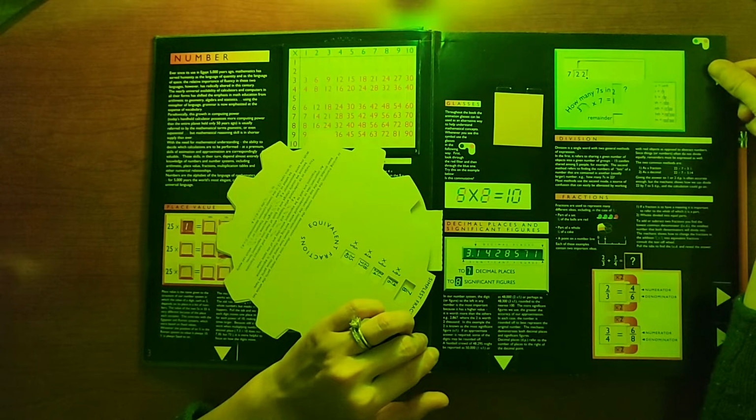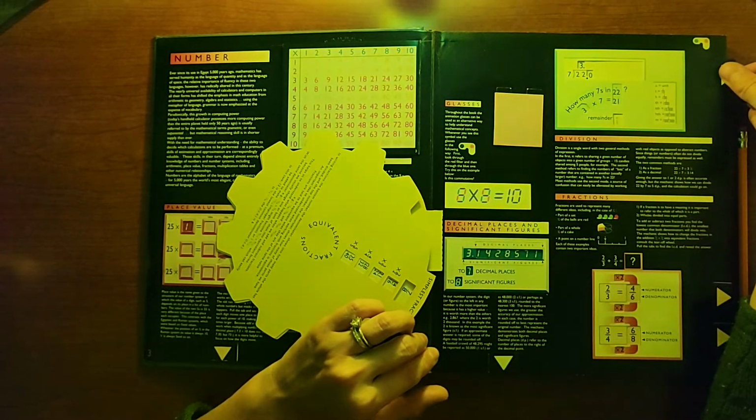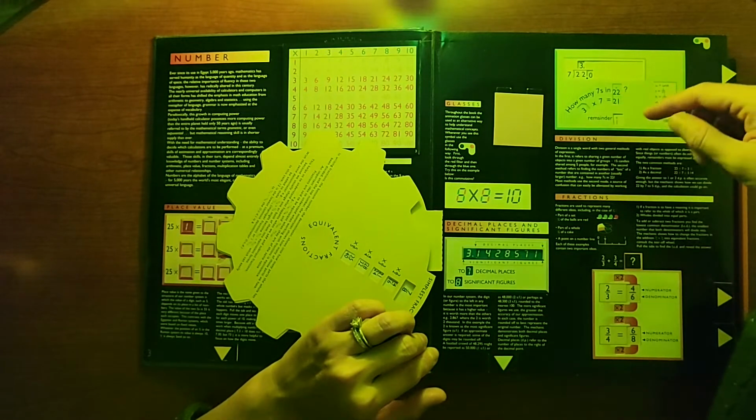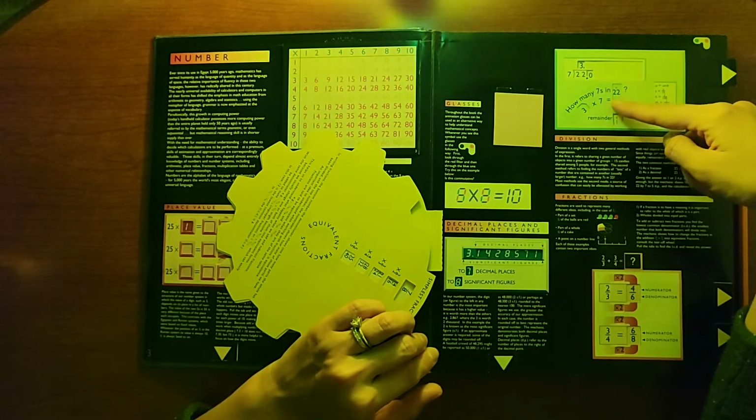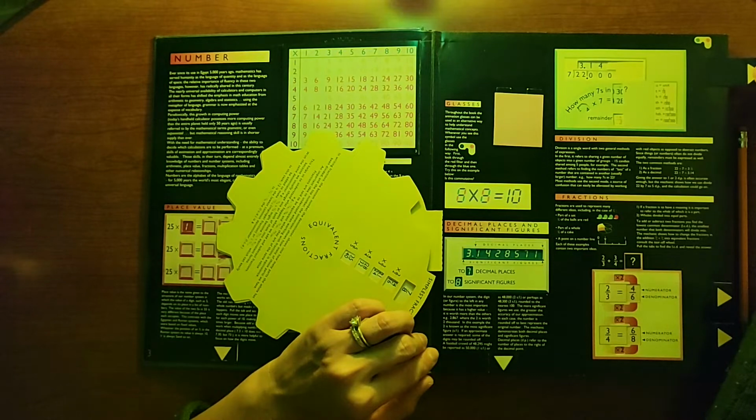Now we have, how many 7s in 22? Okay, so that's 3 7s. 3 times 7 is 21. How many 7s are in 10? 1. 1 7. How many 7s are in 40? That's 5. 35.